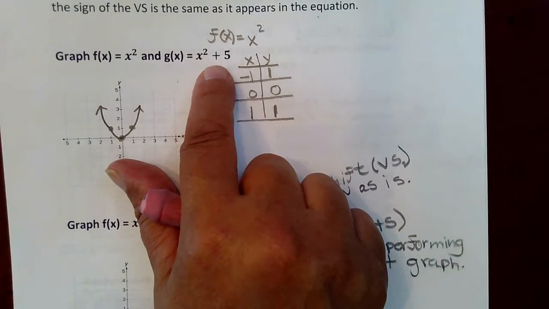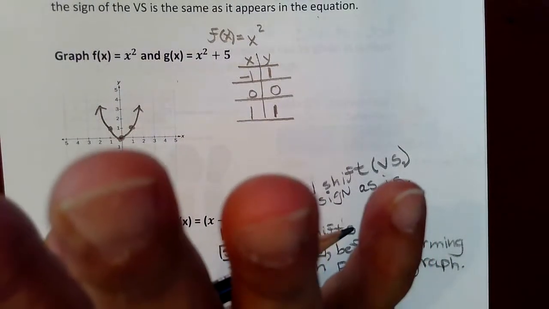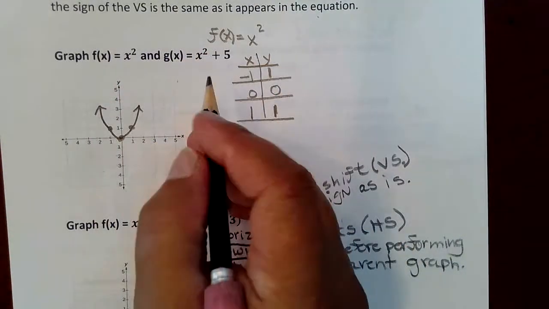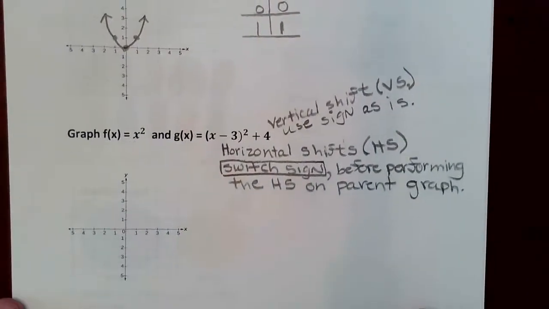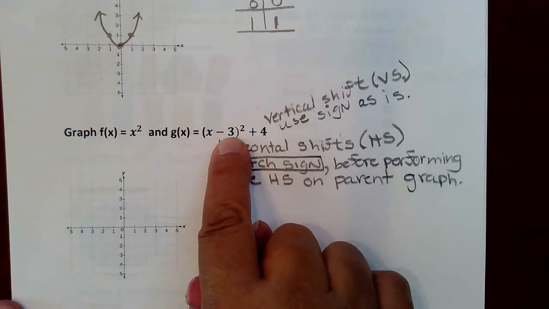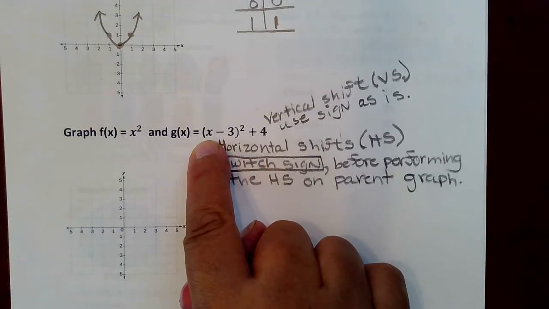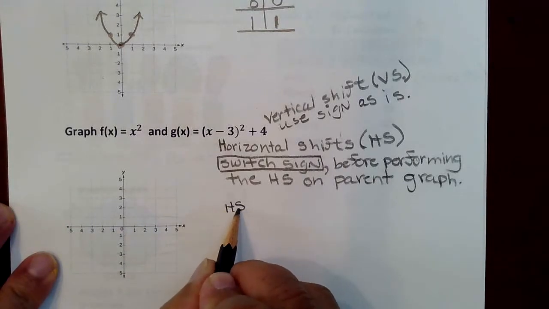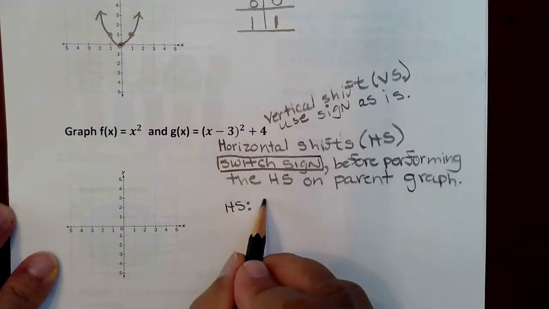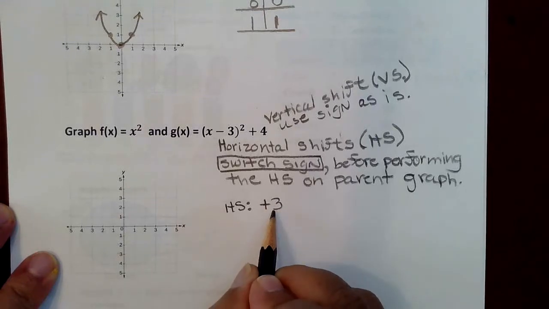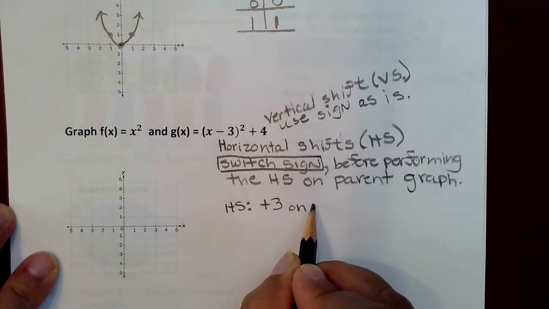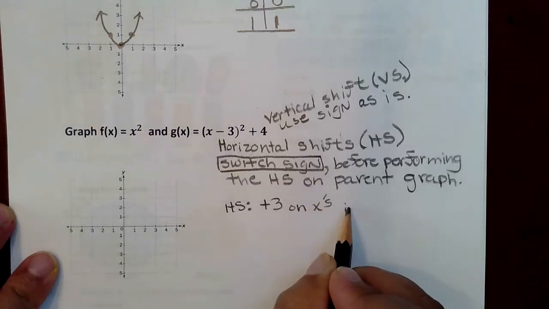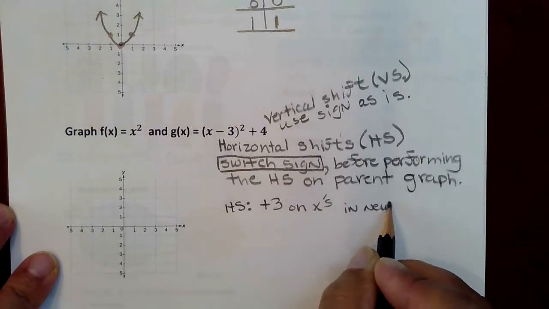It's just that what we're going to do here is, again, what I want you to notice is that that's not a horizontal shift. This is a horizontal shift when the number is inside a parenthesis with the X, and then the way you get the graph to horizontally shift is that you switch the sign. So in other words, if I was going to do a horizontal shift in this problem, I would switch the sign and use that +3 on the X's in the new graph. You'll see what I mean when I get to it.